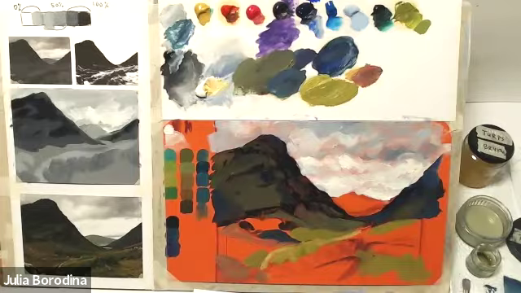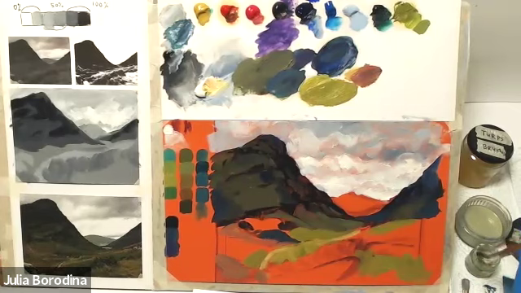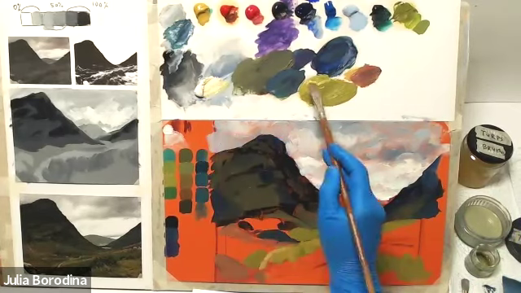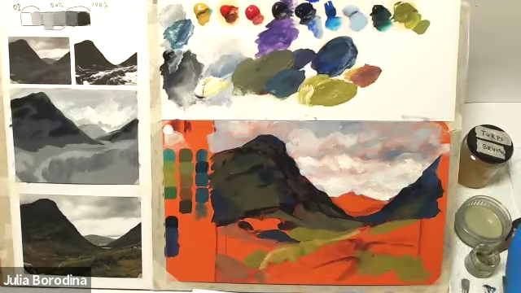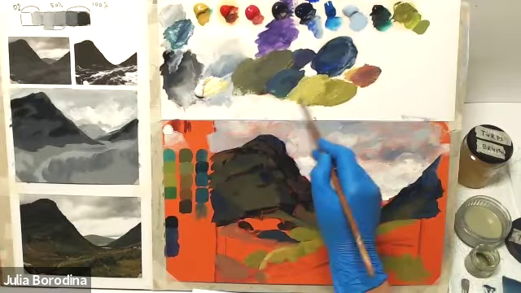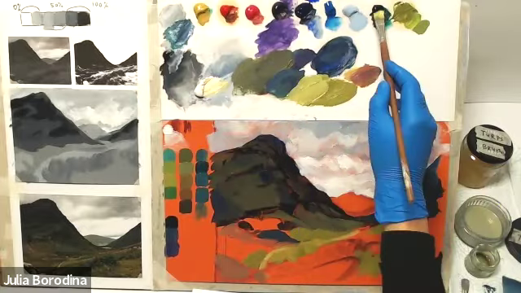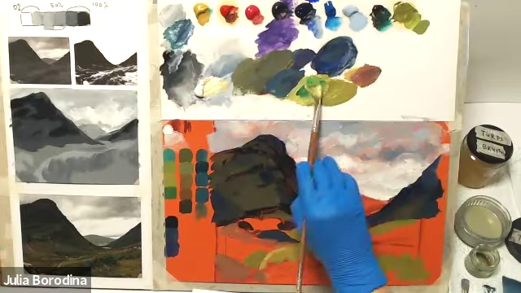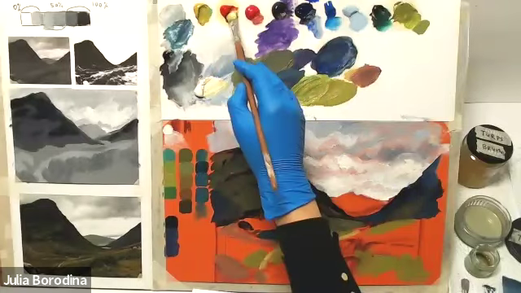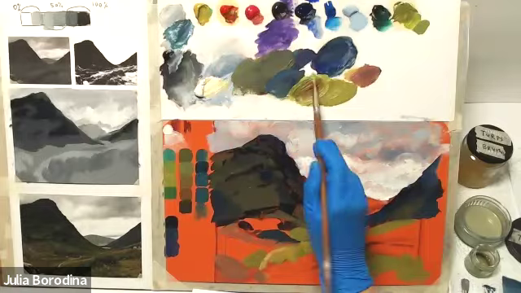I'm going to get some more medium greens, medium darkness greens. Again, a little bit more white, so my brush is not empty. And let's have some of my emerald green, my ochre, my cadmium red.